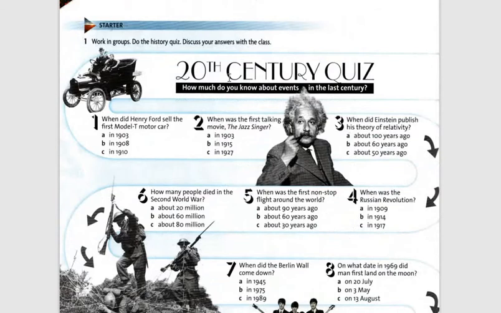We have here many questions asking about events that happened in the past, and we have three choices in each question as answers, and we have to choose the correct answer. But the purpose of these questions is to learn how to make the structure of the question in the past.